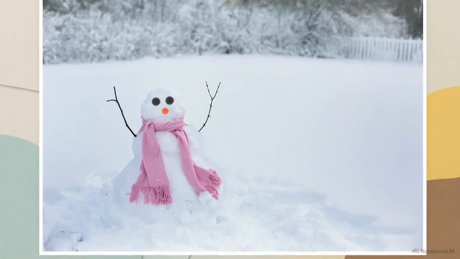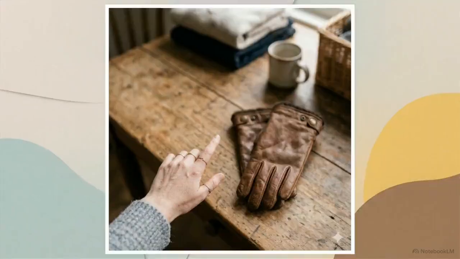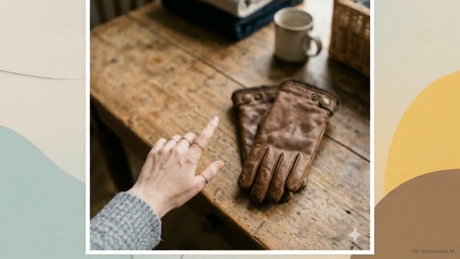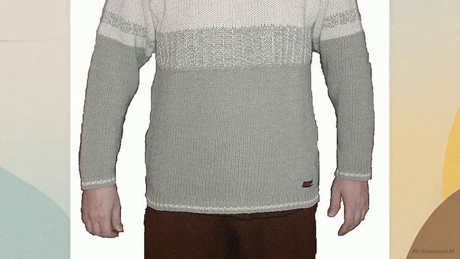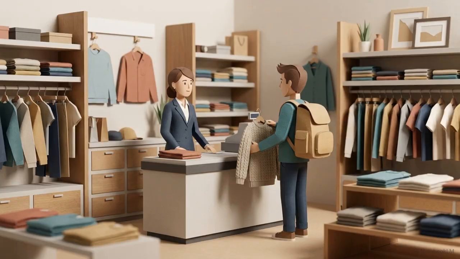When the temperature drops and snow appears, the context shifts to autumn and winter. Now you need a different set of nouns, such as thick winter gloves, or a heavy knitted sweater to layer underneath a coat. Knowing the noun for what you need is only the beginning. The next step is communicating that need to a clerk.